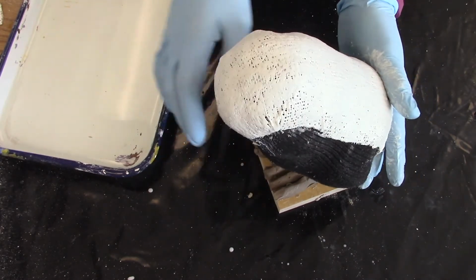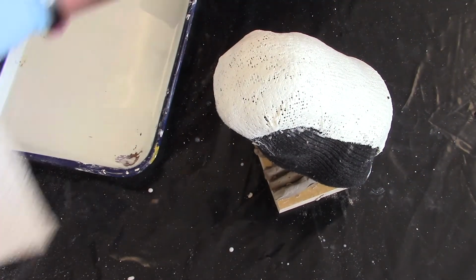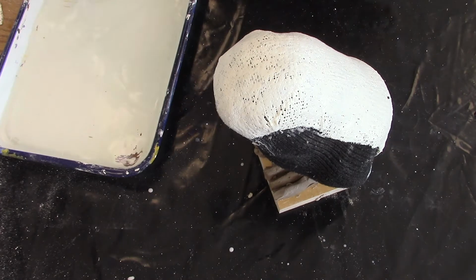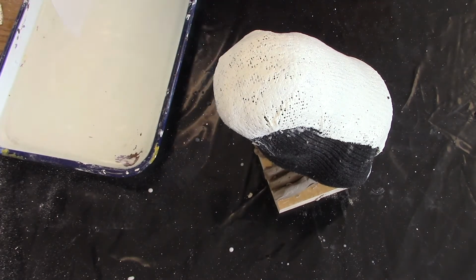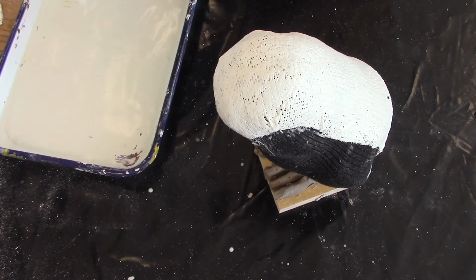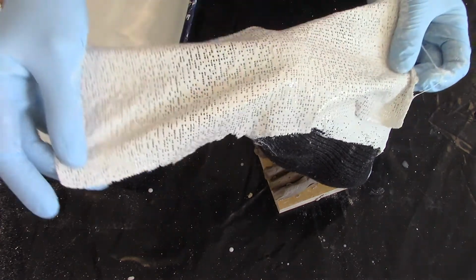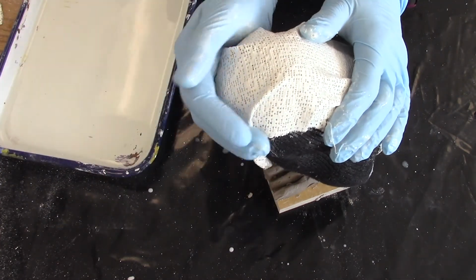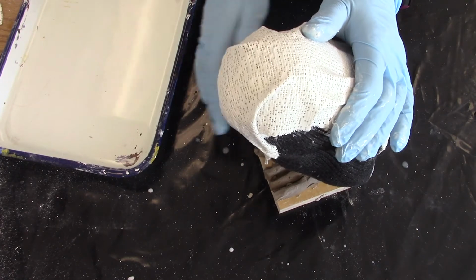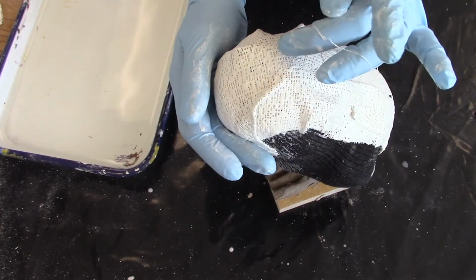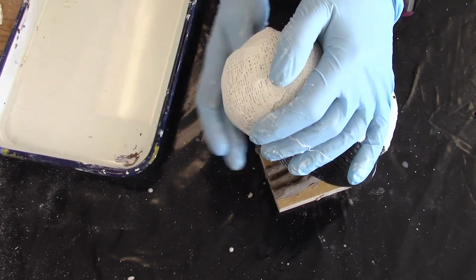Okay. And then I can go ahead and grab my next piece. Okay, 1, 2. Don't need a lot of water, too much water, and it's going to give you a lot of problems. Okay. And then same thing, smoothing it in. You can see that there's some wrinkles up in here. This is a material.